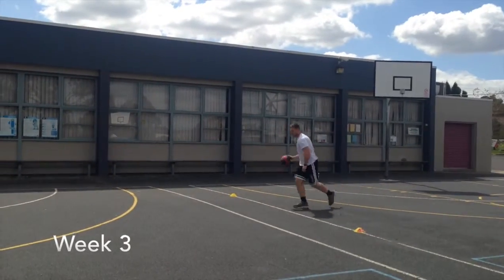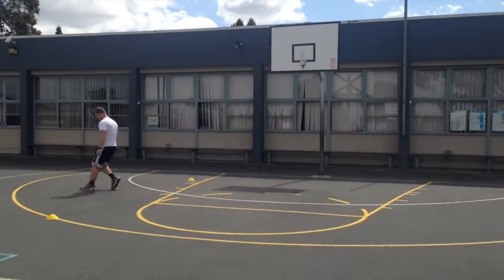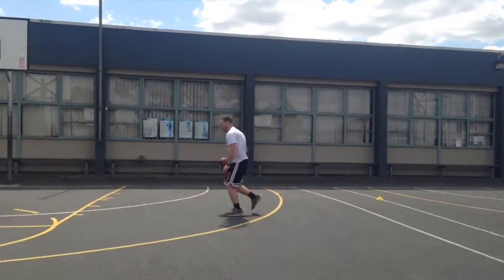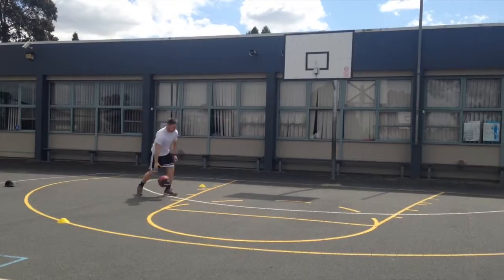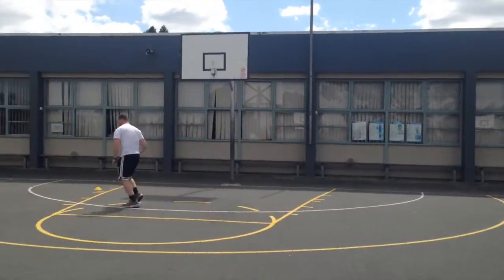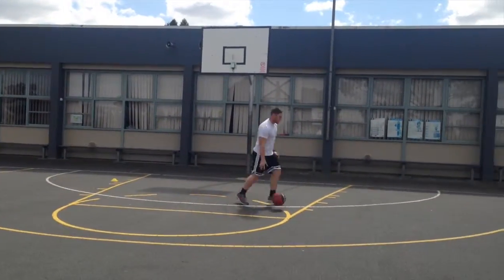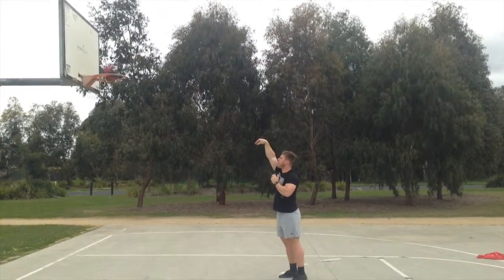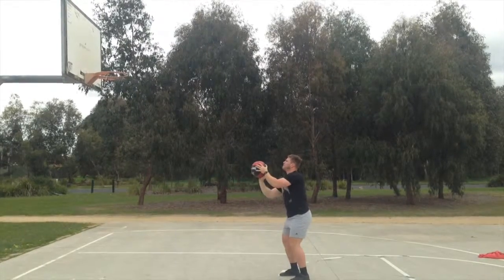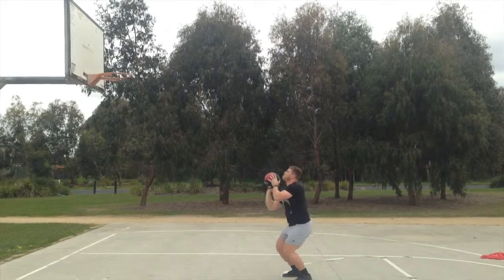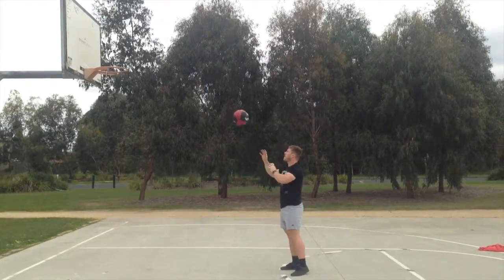In week 3, we introduced non-stationary dribbling. The participant dribbled up and down the court at a moderate pace, with the main aims being to keep the head and eyes up at all times, as well as trying not to let the ball bounce over waist height. For shooting in week 3, the non-dominant hand was introduced, and emphasis was placed on using the follow-through to help the ball sink once it hits the rim. Gaining power through the use of the lower body was also looked at.